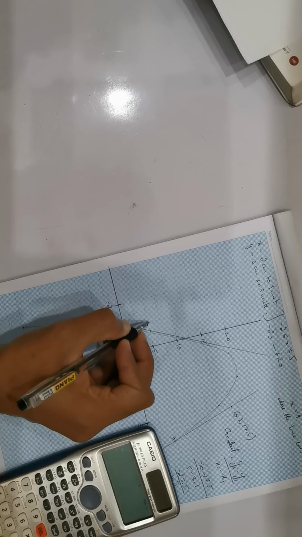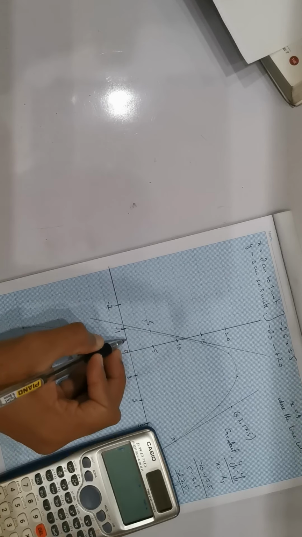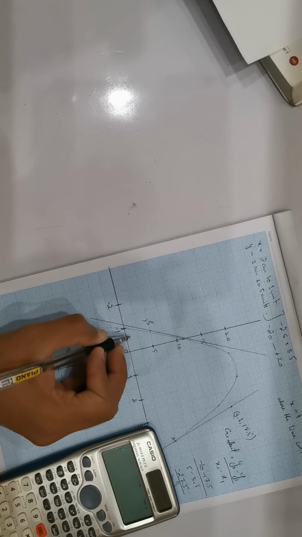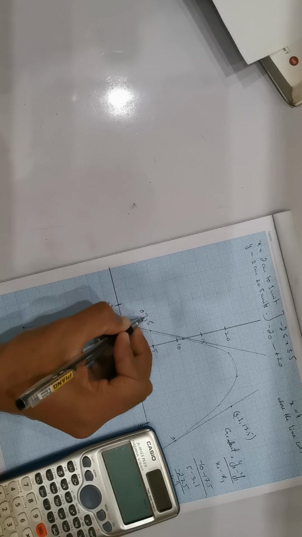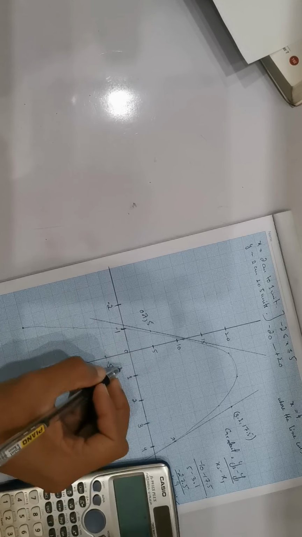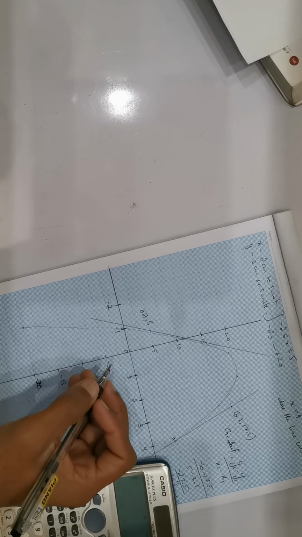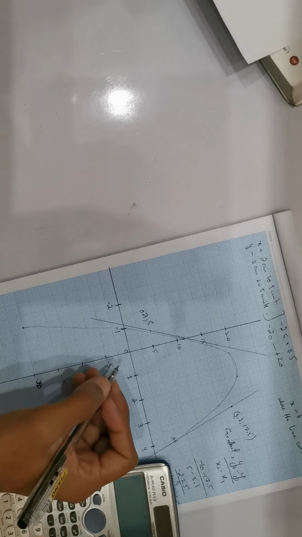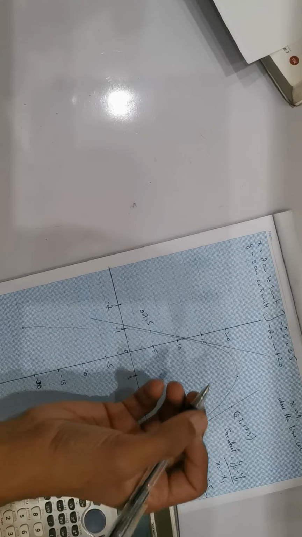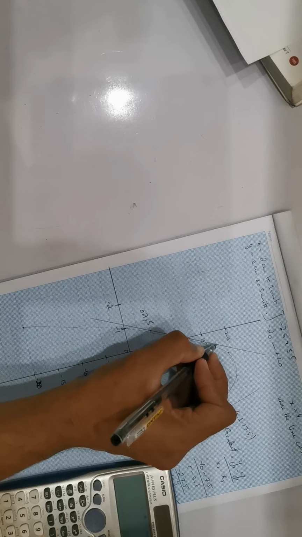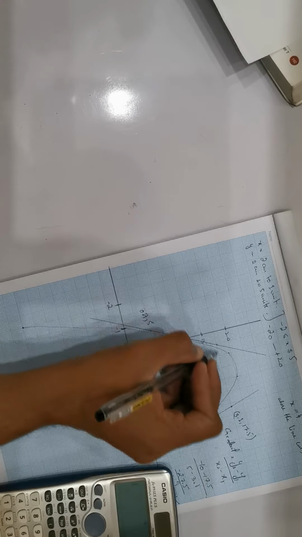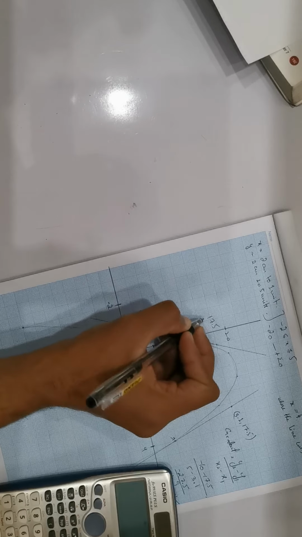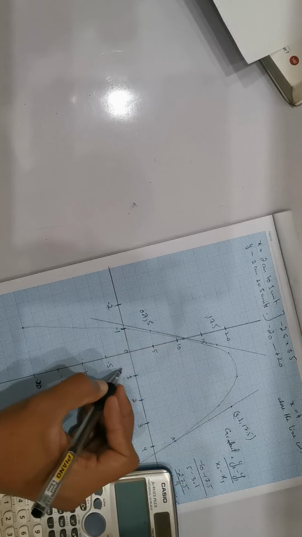This is 5 on the y-axis and 0.7 on the other axis. And I need to take one more point over here, and once again I'm going to take this point because this was 17.5. There's no compulsion. You can take them on the same side, you can take them on different sides as well.